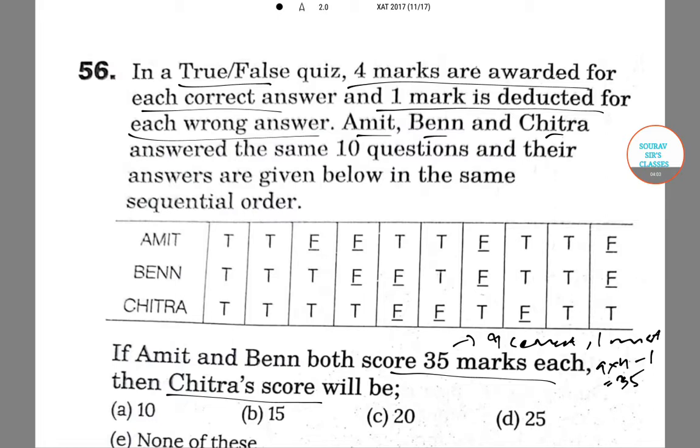Now if we see Amit and Ben's responses, only the third and fifth are different, whereas all others are same. So since they got 1 wrong each, one of the answers out of these 2 should be correct.